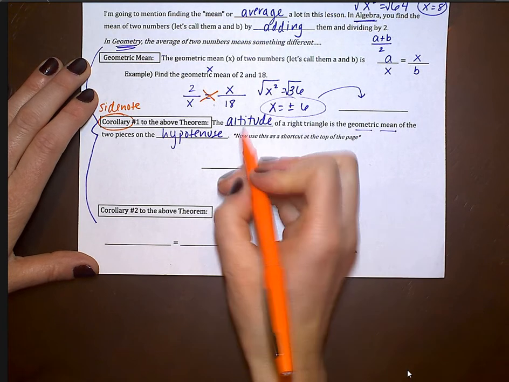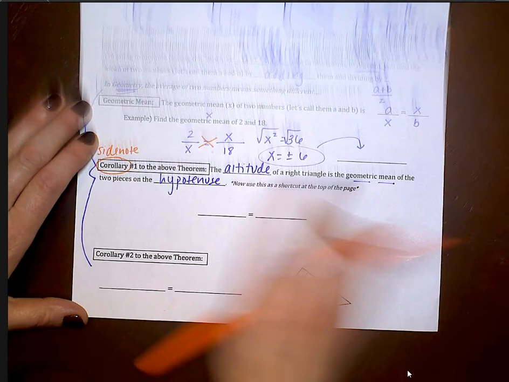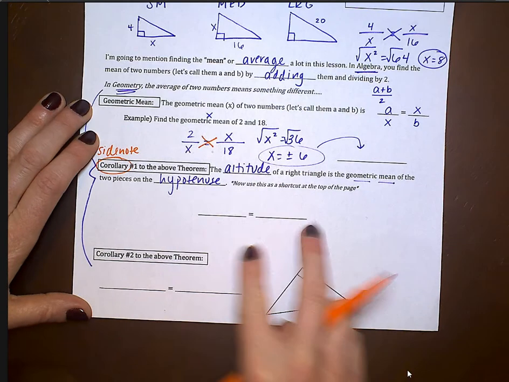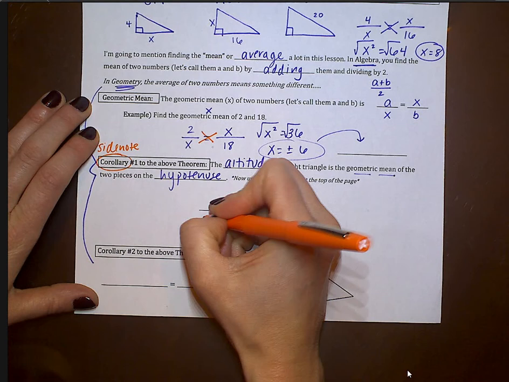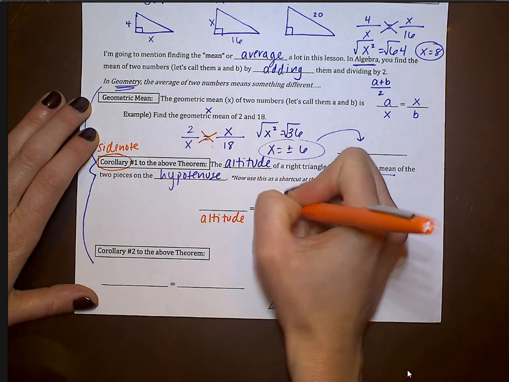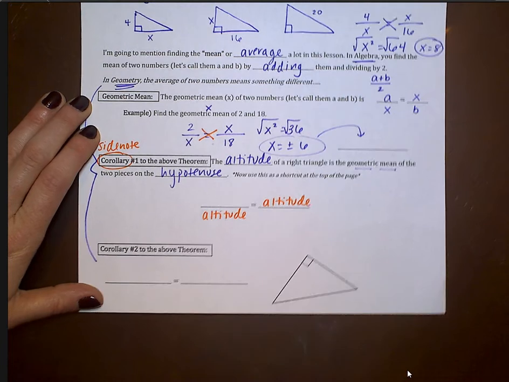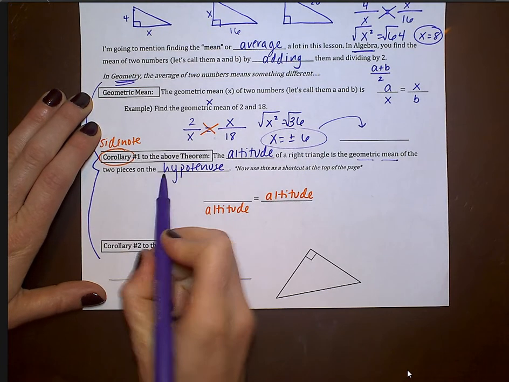To find the altitude, that number is the geometric mean. So it's that x value here that you can put in both slots on this diagonal. So the altitude, you can fill in here and here. It's the geometric mean of the 2 pieces on the hypotenuse.